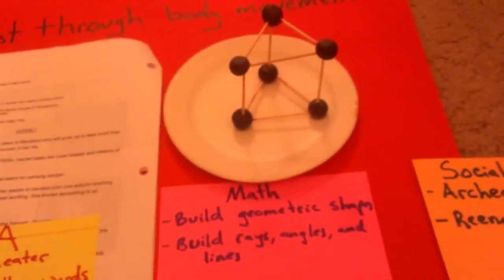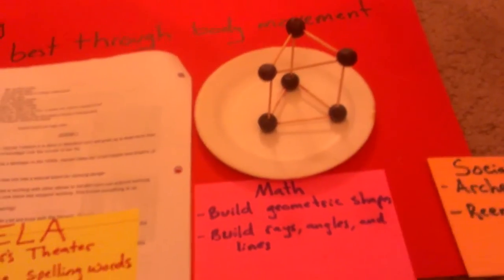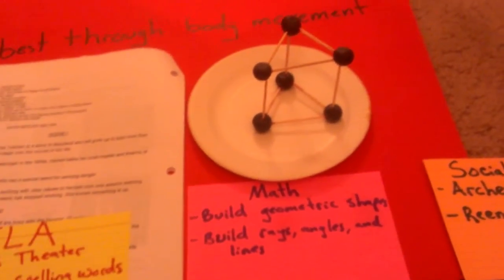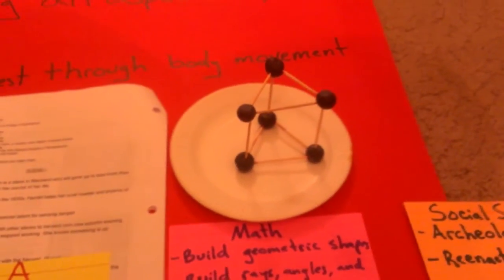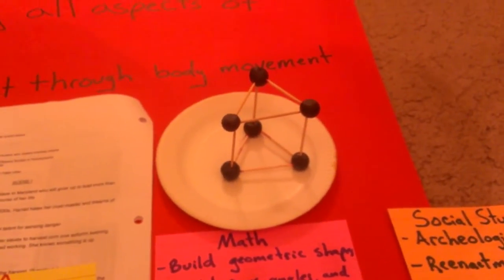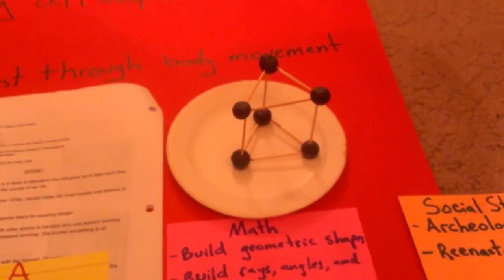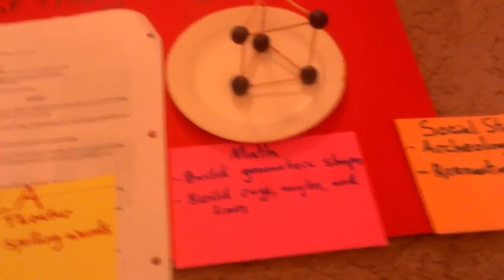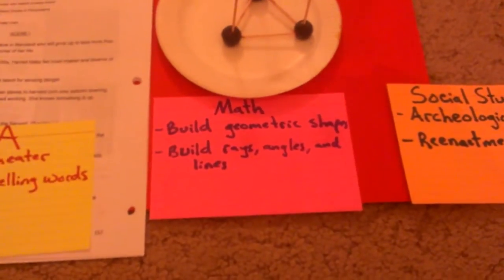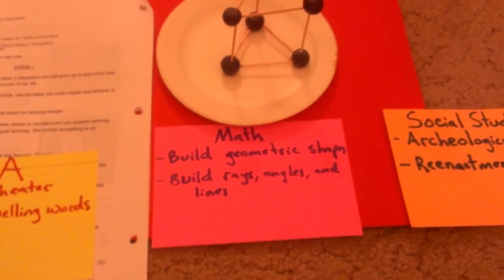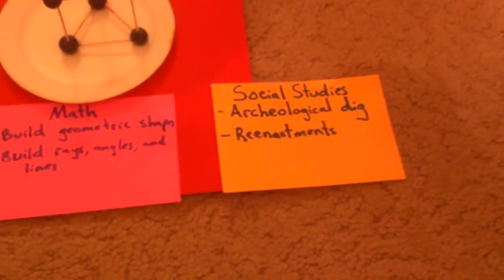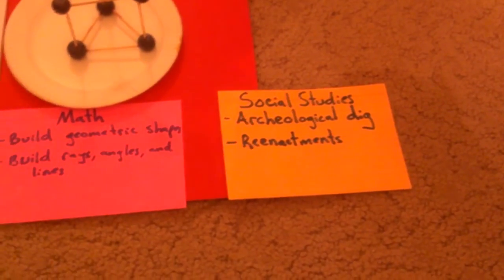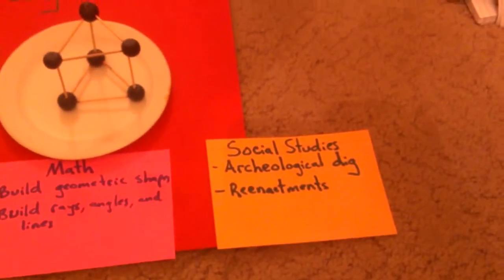Then math, you can build geometric shapes to help them get a better idea. I did mine here with blueberries. Some younger students might not be able to use blueberries, so you can use the traditional marshmallow or gumdrops to be able to create the geometric shapes. You can also build rays, angles, and lines using the same kind of concept. Social studies, you can do an archaeological dig or reenactments for the bodily kinesthetic people.